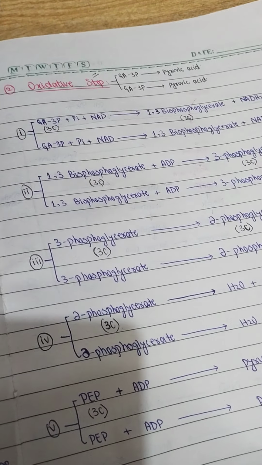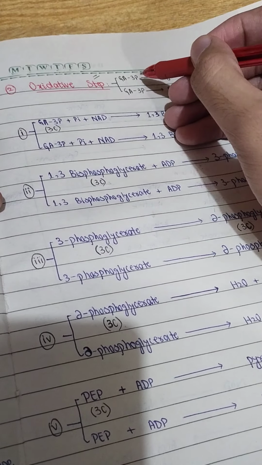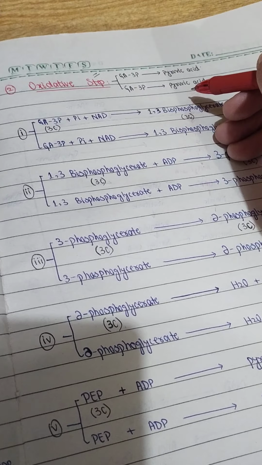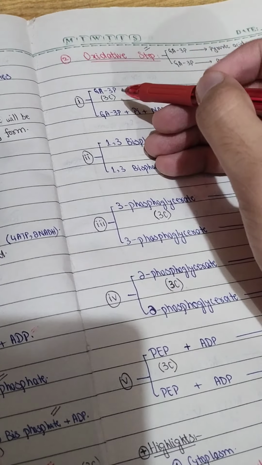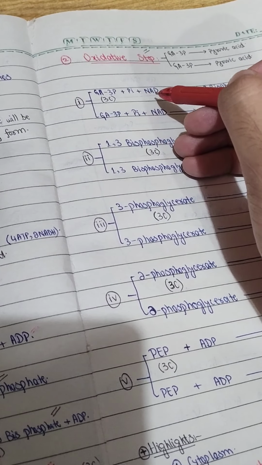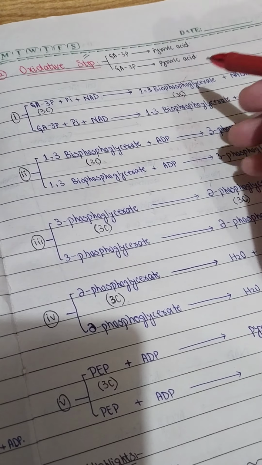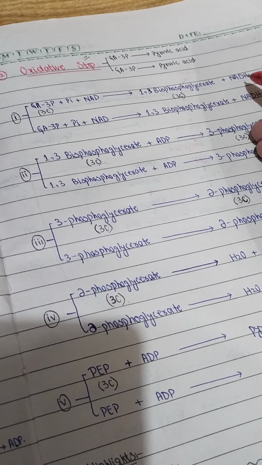Then the second step is the oxidative step. In the oxidative step, the glyceraldehyde 3-phosphate is converted into pyruvic acid, in which the steps involved are given below. Glyceraldehyde 3-phosphate combines with inorganic phosphate and NAD molecule, forming 1,3 bisphosphoglycerate plus NADH2.